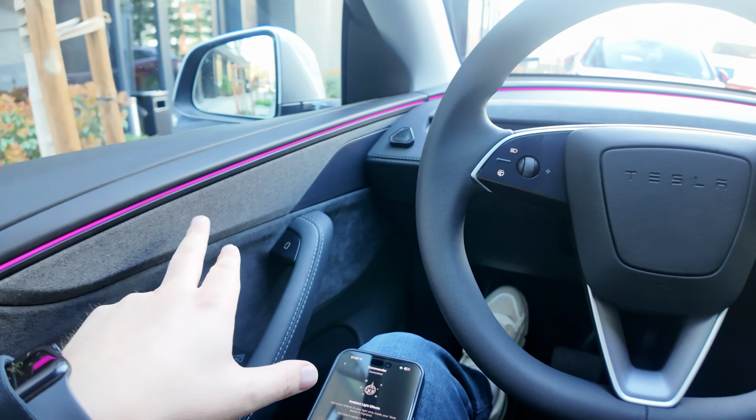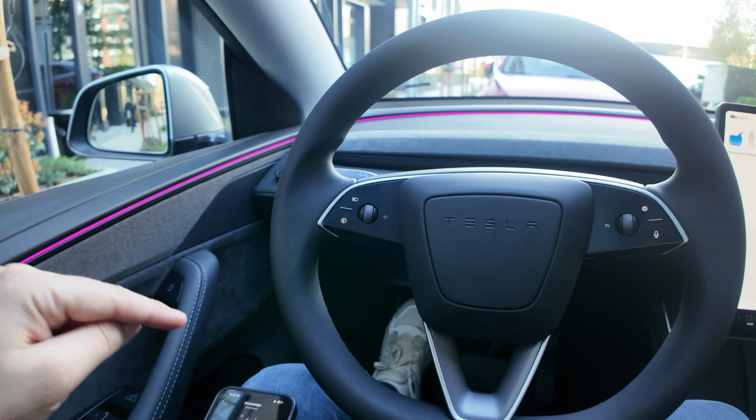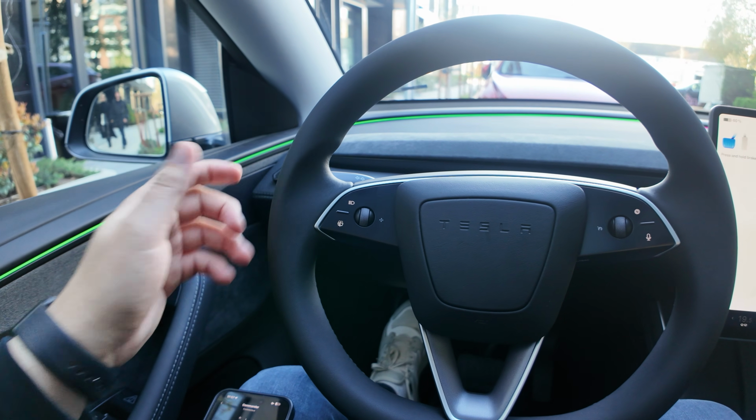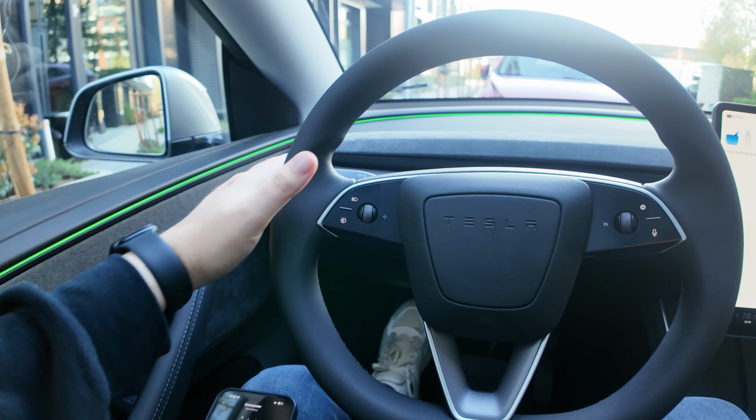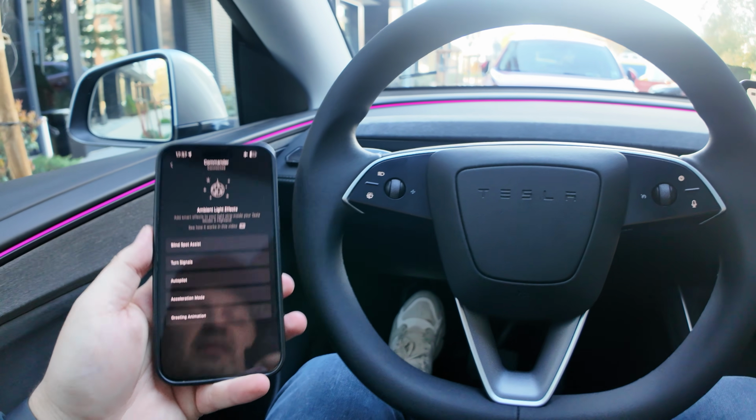What I mean is, right now, my light strip is only flashing in one color, but I have set it so when I turn on my turn signal, it goes into green color. And when I stop it, it goes back into a default state. Let me show you what we have done with this update.